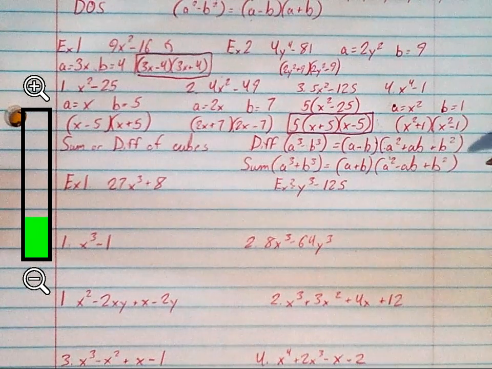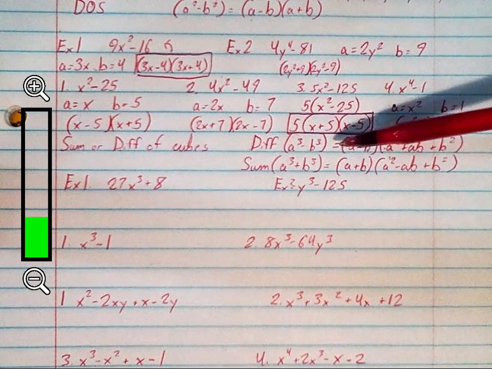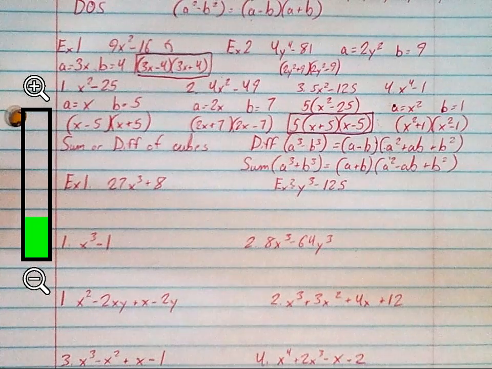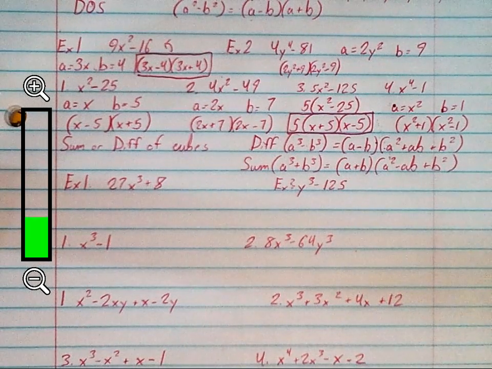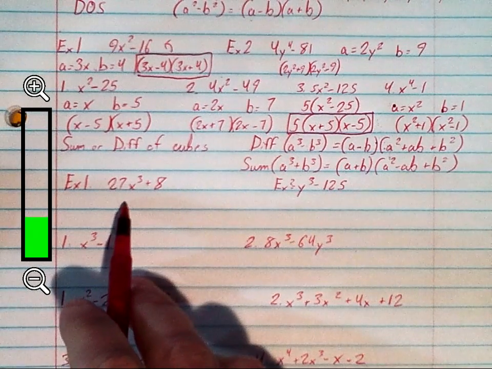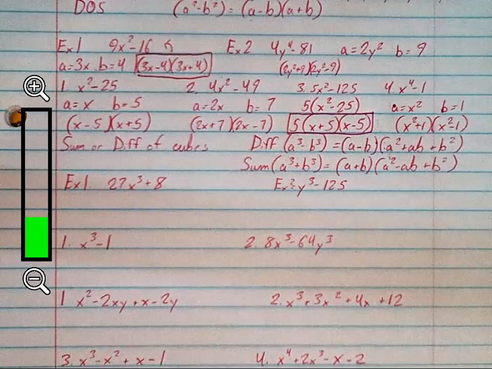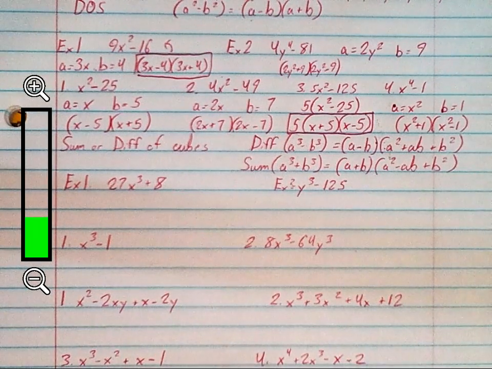Again, just like above, once we find a and b, we just put them into these formulas. It sounds tricky, but it's pretty simple once you get going with it. Let's take a look at example 1, 27x cubed plus 8. The first thing I want to do is figure out my a and b terms.